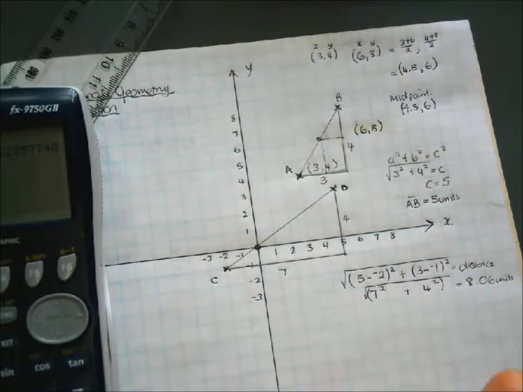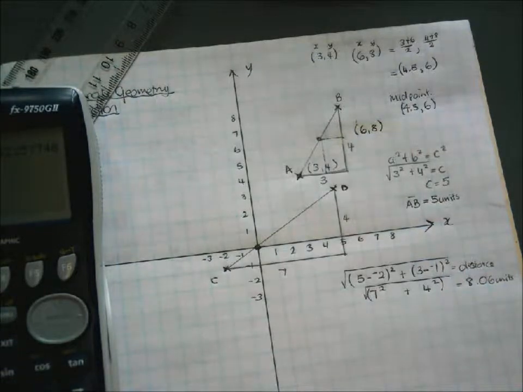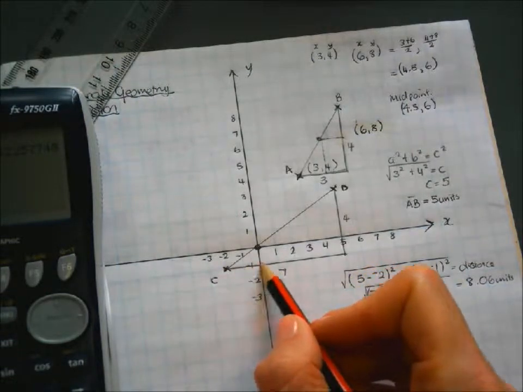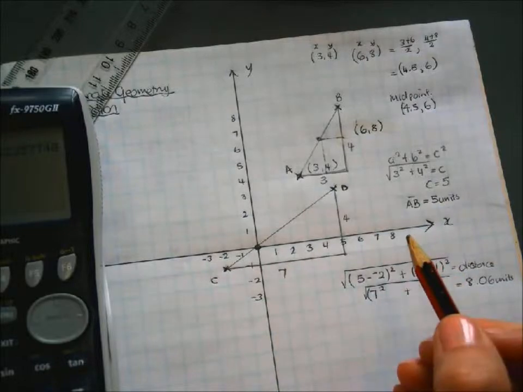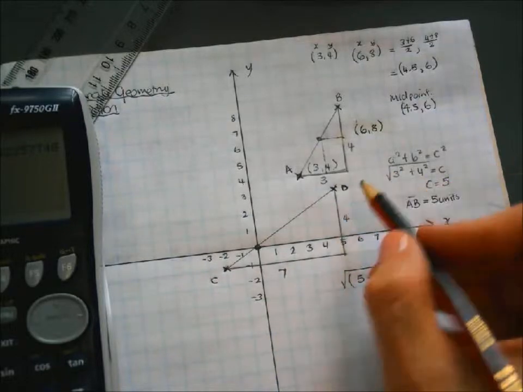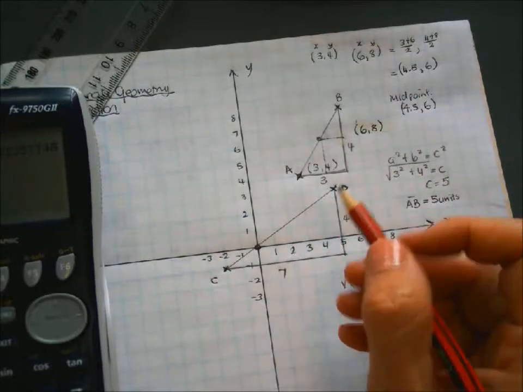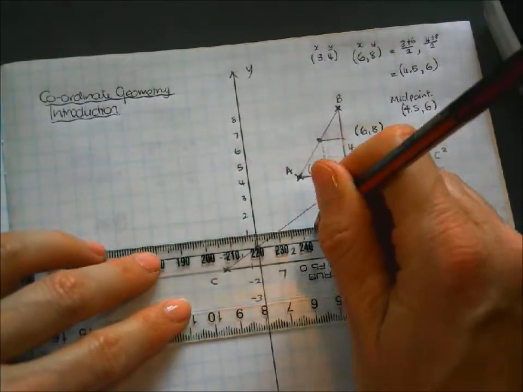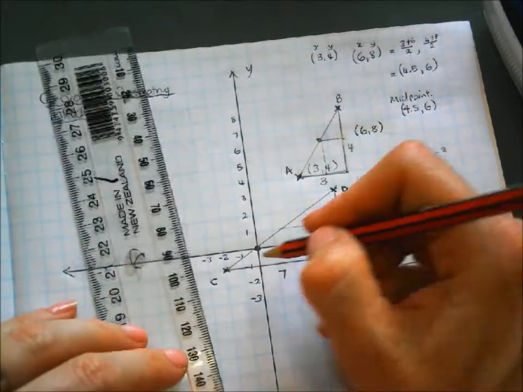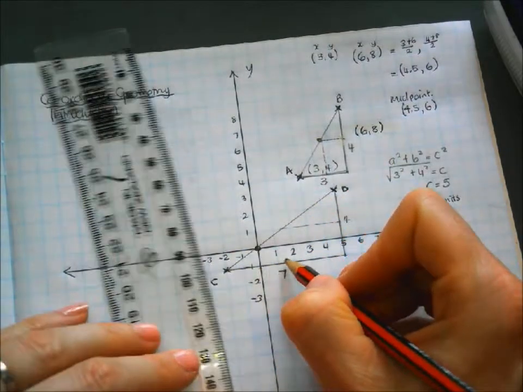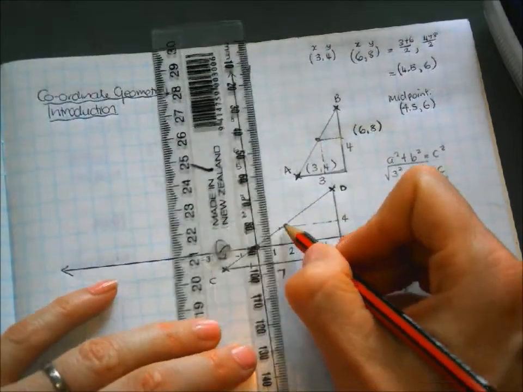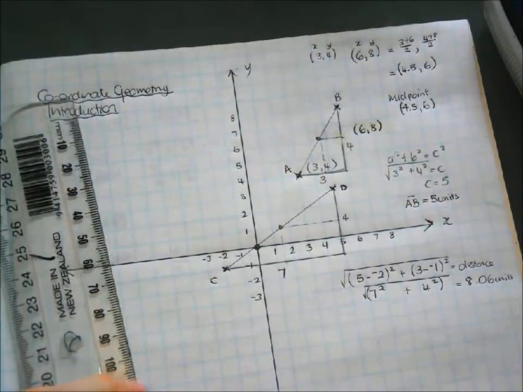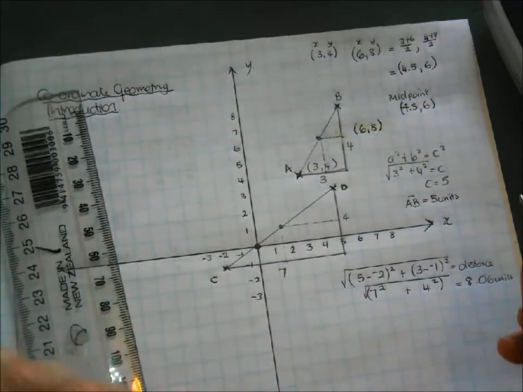Now, what is the midpoint? Halfway between C and D. Again, I simply go 3.5 units this way, because half of 7 is 3.5, and I go up 2 units. So coming across here, 2 units, just dot that in, and dropping it down 3.5 units, 1, 2, 3.5 units, and I get a new location of my midpoint.